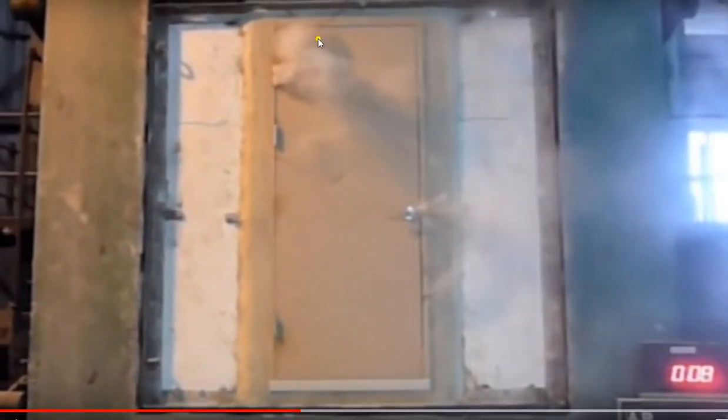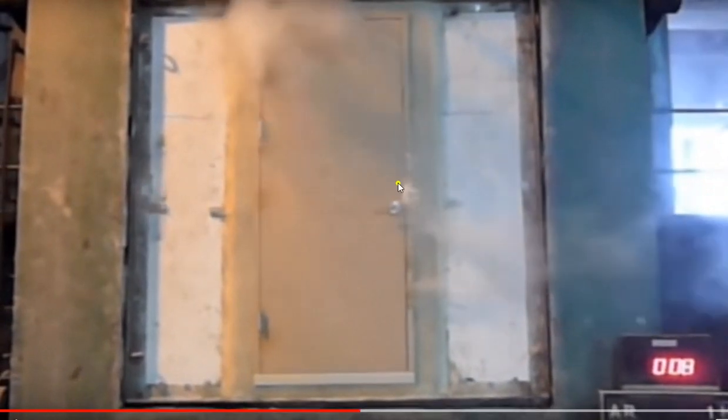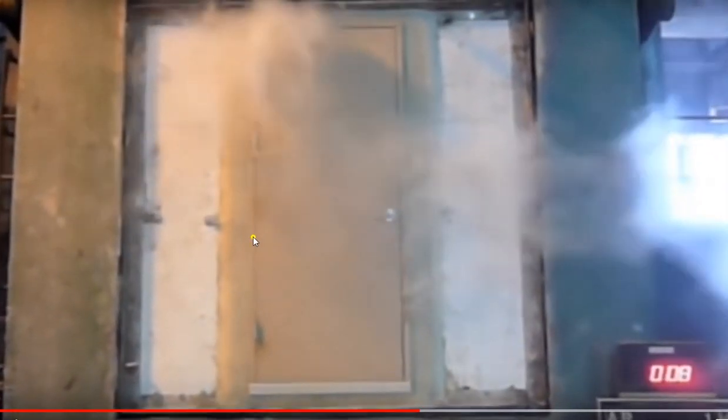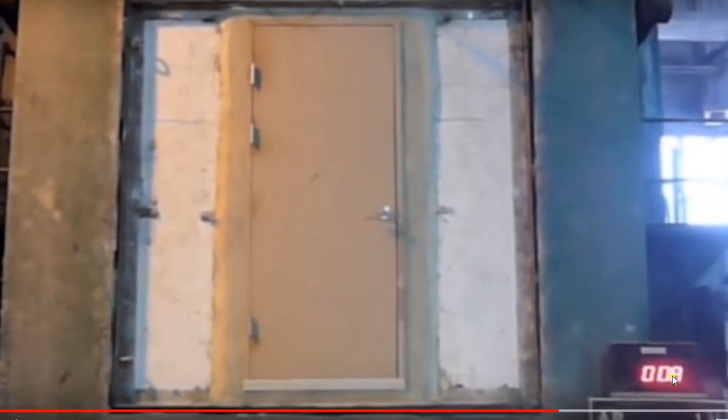This here is after 8 minutes. At 8 minutes there's a bit of smoke coming out through the door, out around the lock here. What hasn't happened yet is the intrusion strip hasn't sealed shut. This here is the time that's counting down. So this has been on for 8 minutes, and what you notice now, once it got to the 9th minute, all the smoke has stopped.